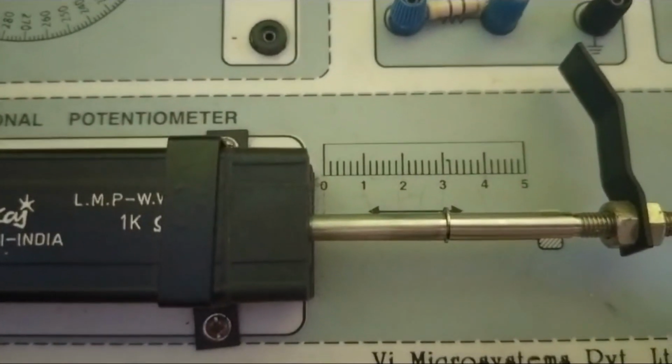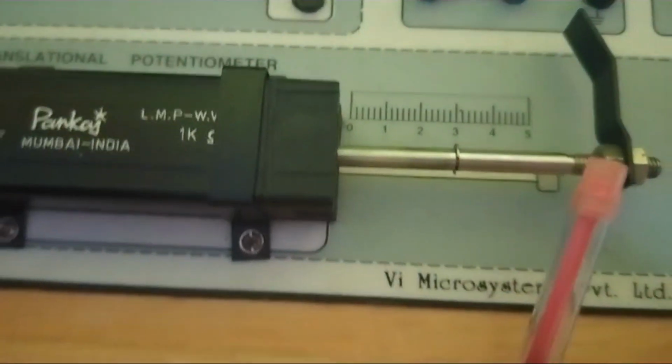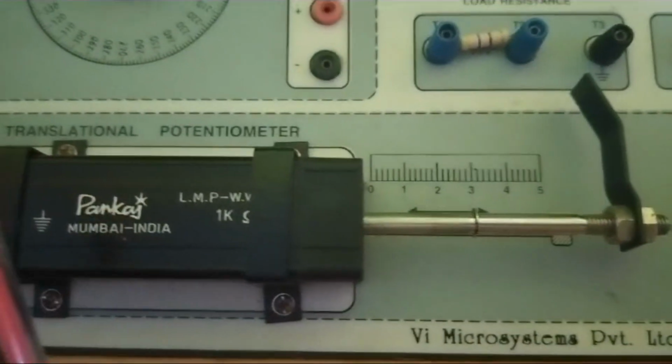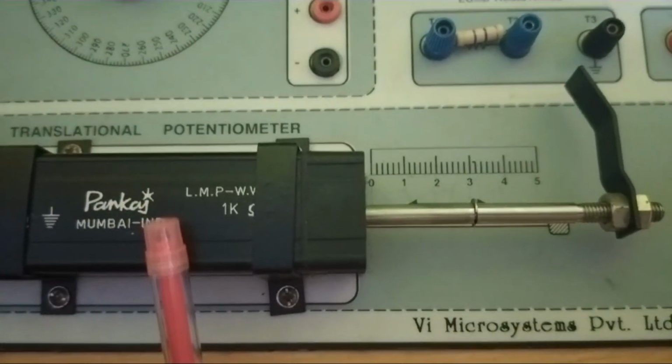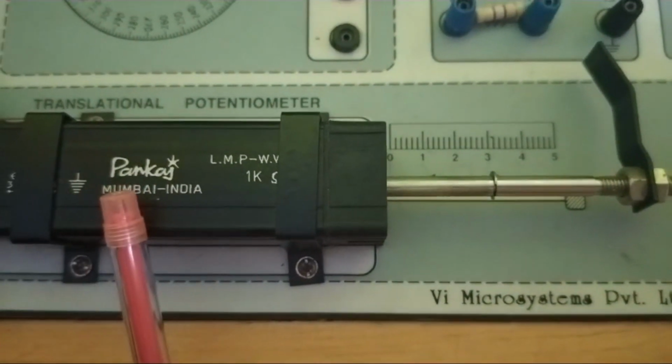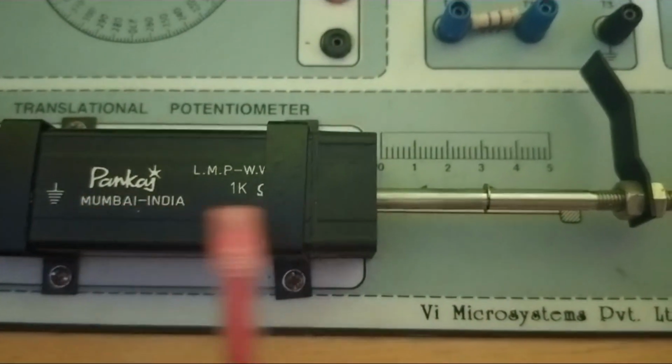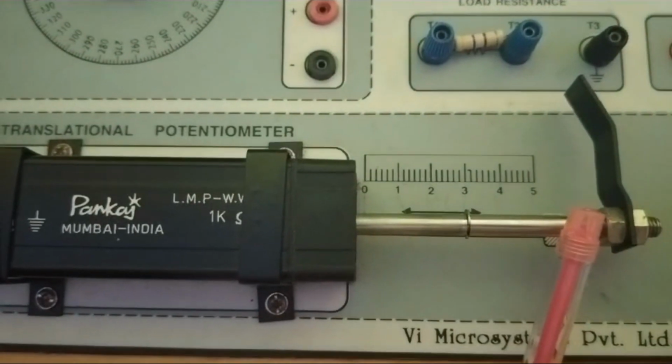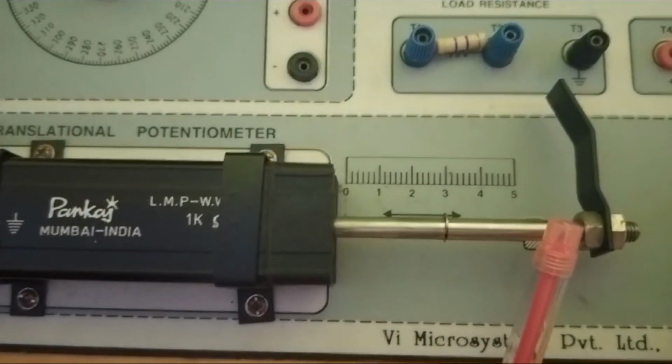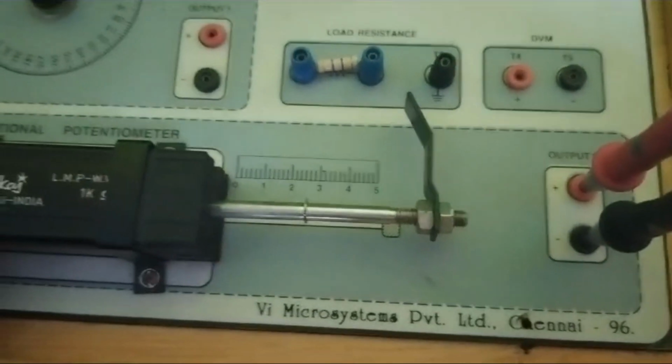So what happens here actually is, I am just moving my shaft, which means the position of the resistance is getting varied, and we know that the output voltage can be calculated with the help of the input voltage or the displacement which I provide to the potentiometer. This is in case of linear potentiometer.